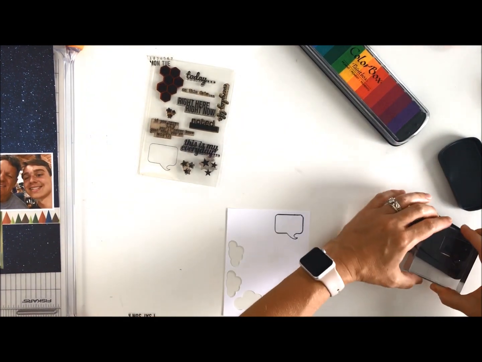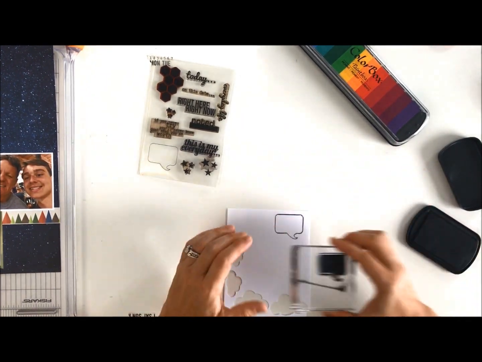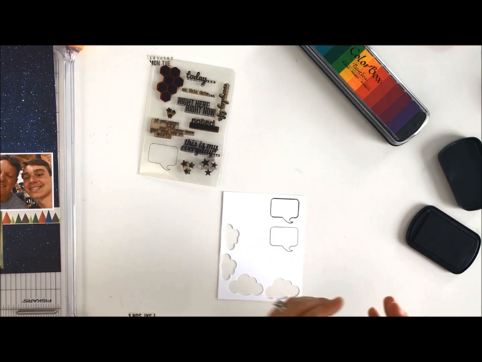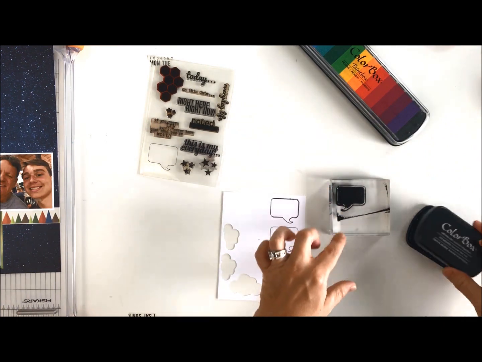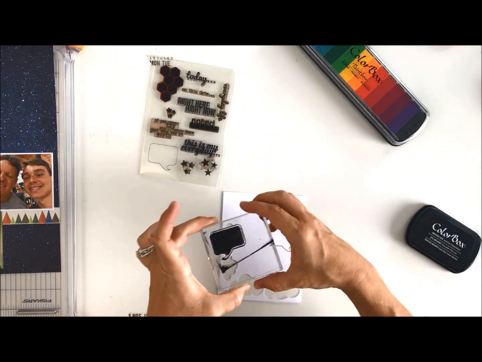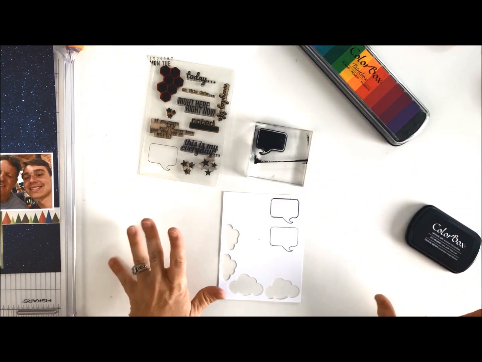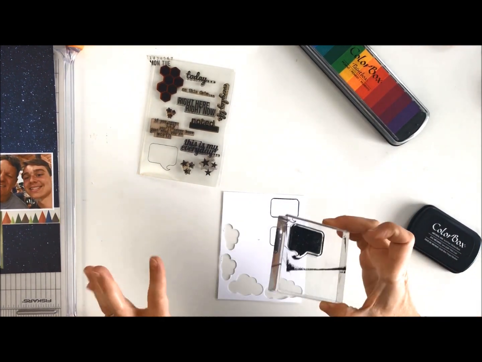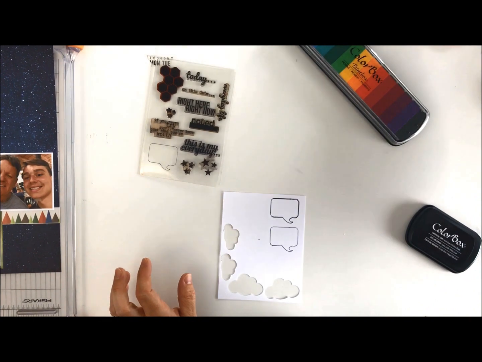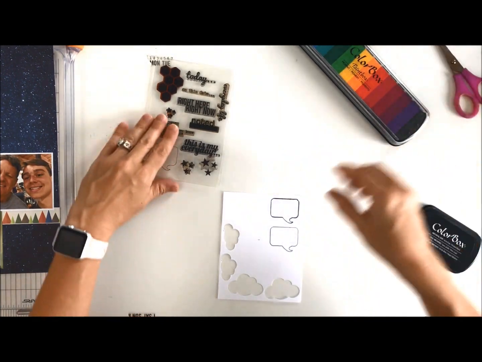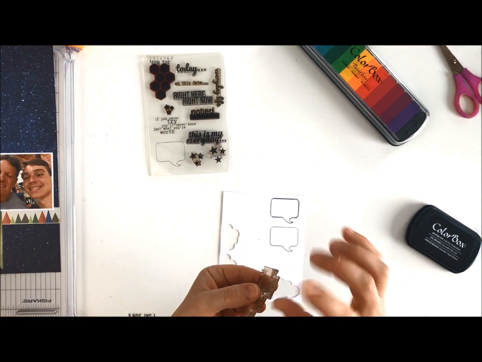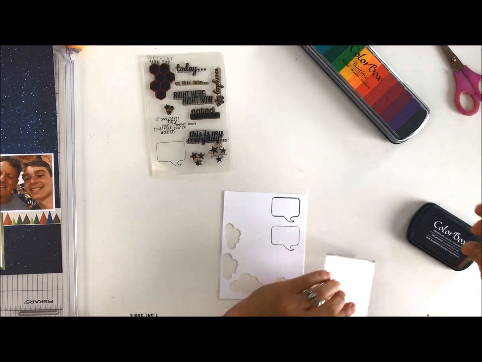Okay, I'm going to try that one more time, see if I can get a little bit better image. There we go. Okay, now you can see it is extremely juicy. I've never seen a stamp set that's juicy, so be careful. The other thing is, this is not a great stamp set. Like I said, I love it. It works great, but the stamps are not real tall, so it kind of sinks down in, as you saw on there.